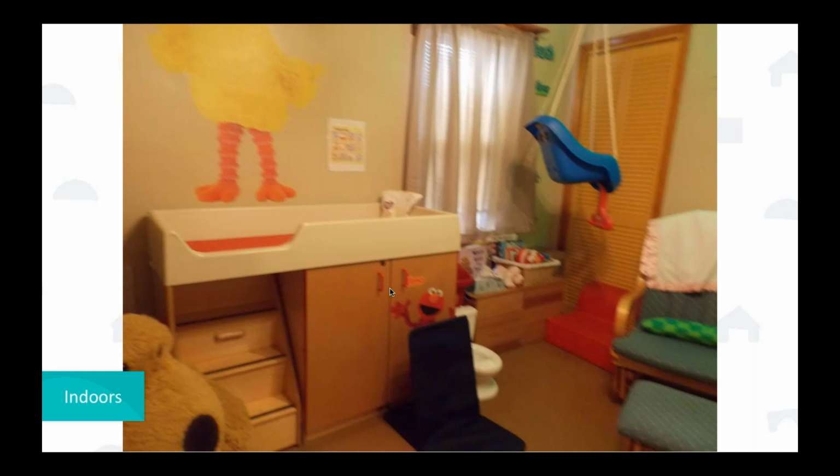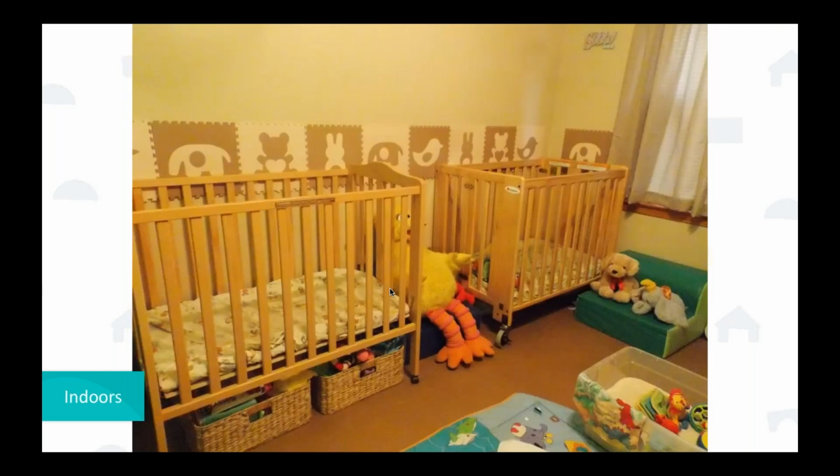The diapering table is there, and also in the next slide you'll see the cribs. The whole room was designed for the infant, with a storage area again and a little couch and designs on the wall, everything. Next slide.